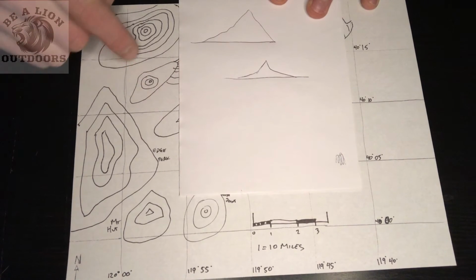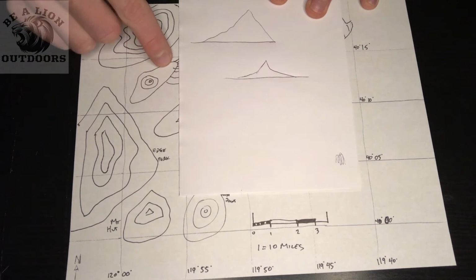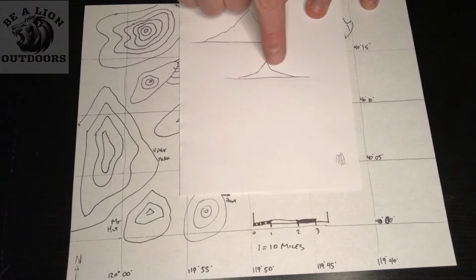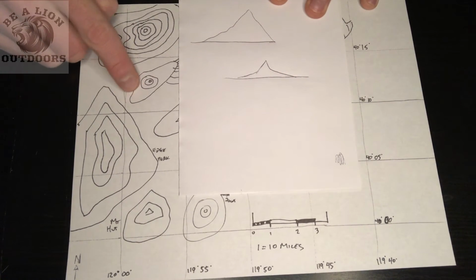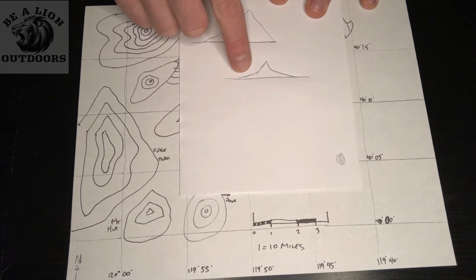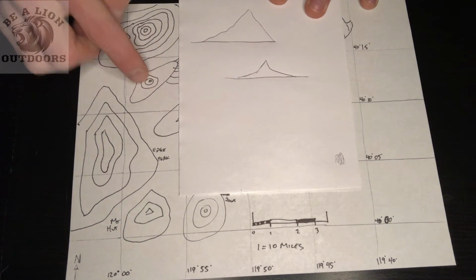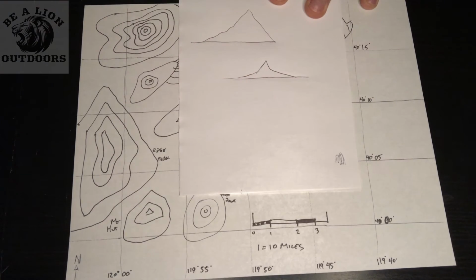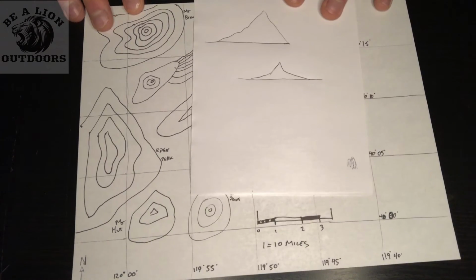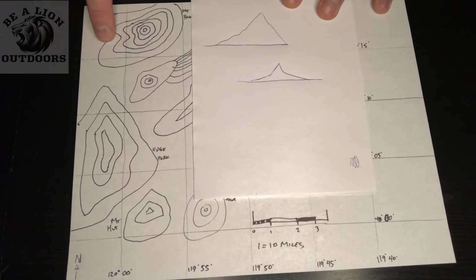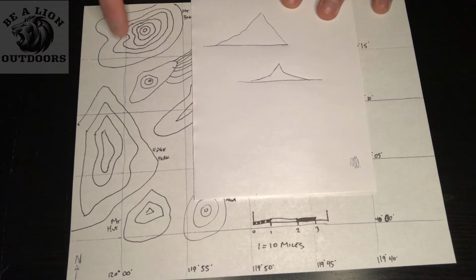So you'll see the long slope here, which is the same as the long slope here. On the other side, you'll see it here, which is similar to this. And then obviously it gets more pointed up at the top. When it comes to this one, you will see that there's that slope that is quite shallow, like so, and then it gets steeper up at the top.